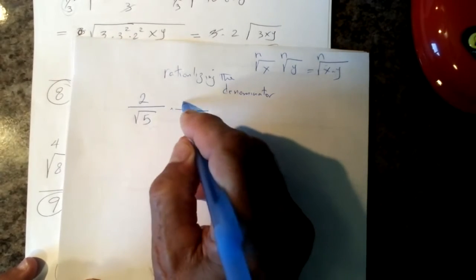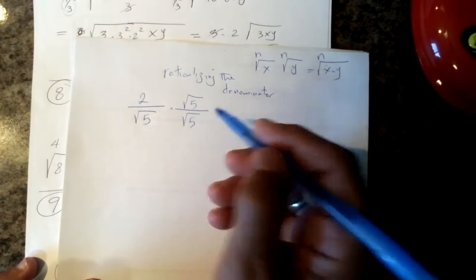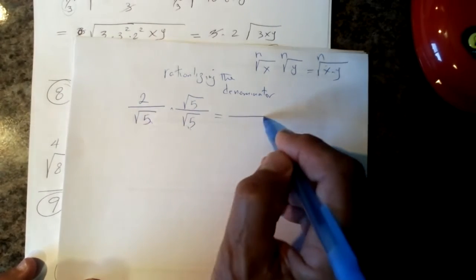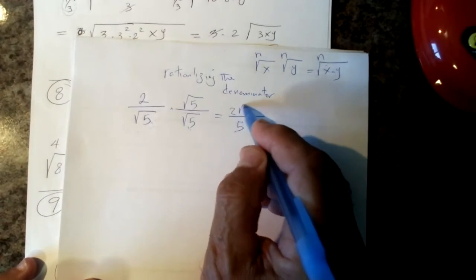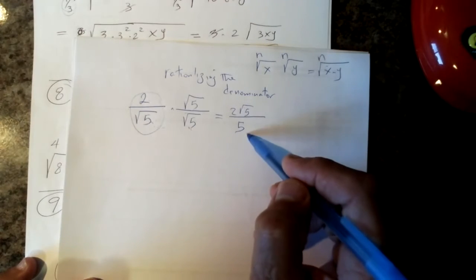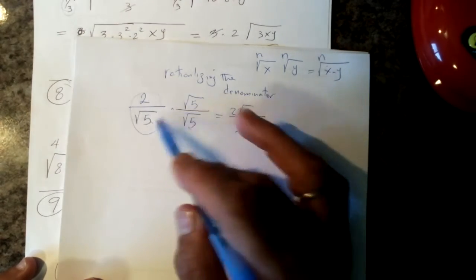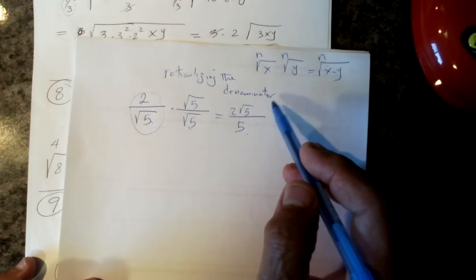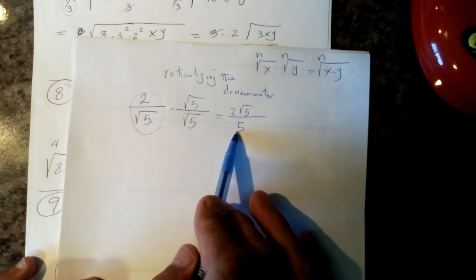So in that case, we multiply this by radical 5 over radical 5, because we know radical 5 over radical 5 is 1. But then radical 5 times radical 5 is 5, and I have 2 radical 5. So what I did, I changed 2 over radical 5 to this. This new fraction is equal to that. There is no change if you calculate; these two are the same numbers. The only difference is I don't have a radical at the denominator anymore.